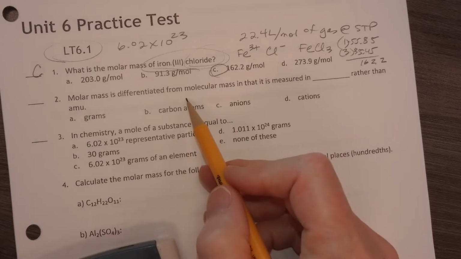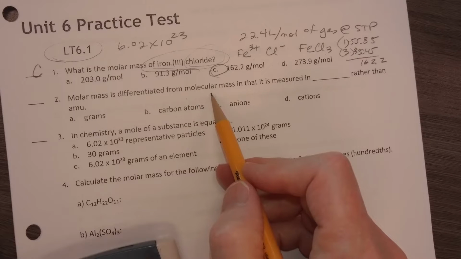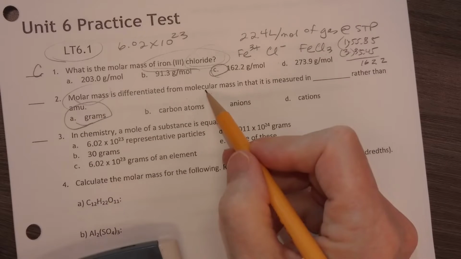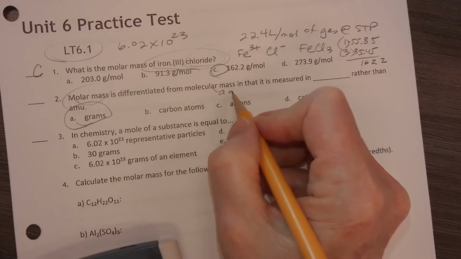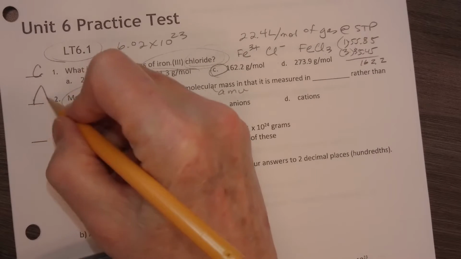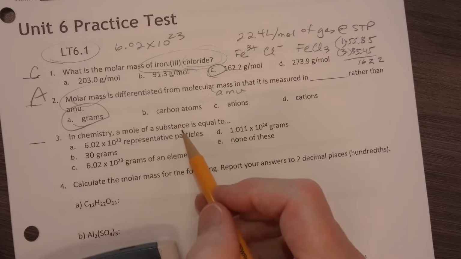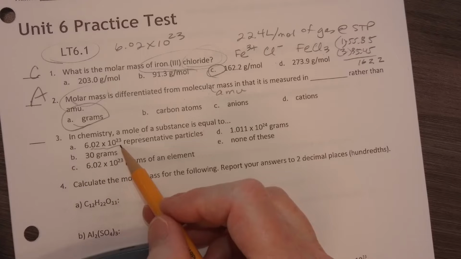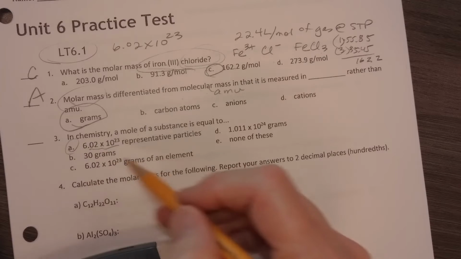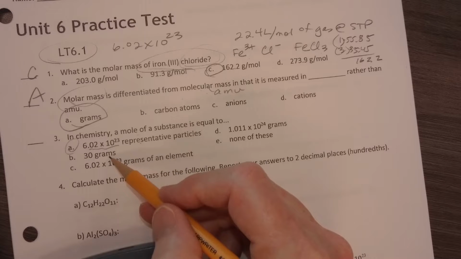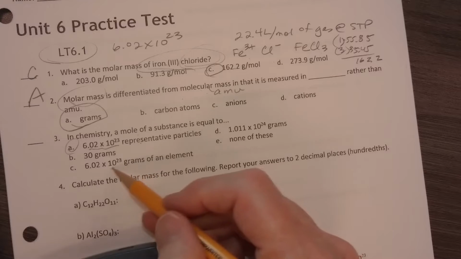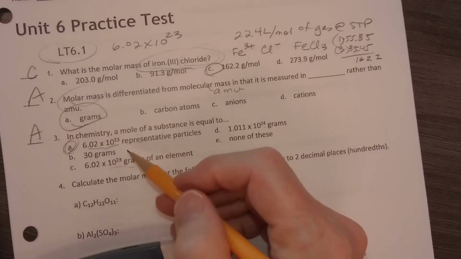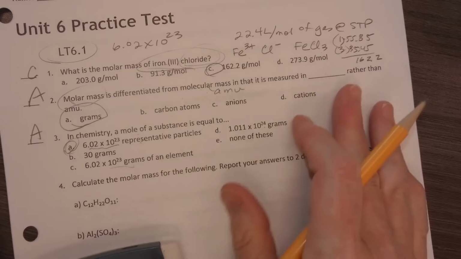Molar mass is differentiated from molecular mass in that it is measured in grams. Molecular mass would be measured in AMUs. In chemistry, a mole of substance is equal to 6.02 times 10 to the 23rd particles. Absolutely. Sometimes 30 grams, it could be, but the answer is A. That is always the Avogadro's number of particles.